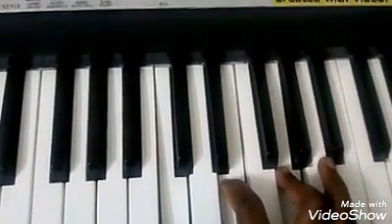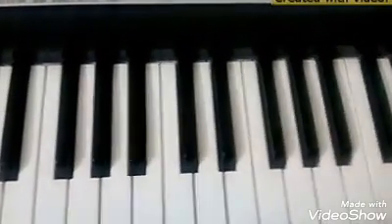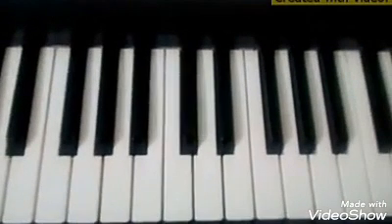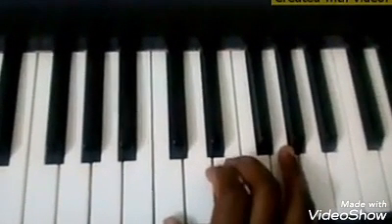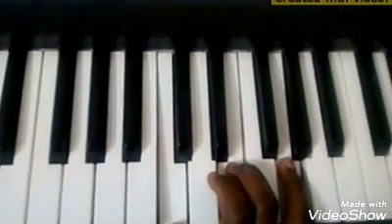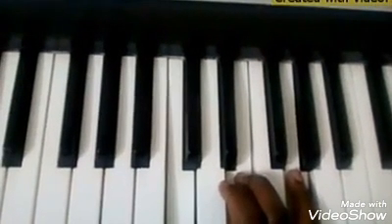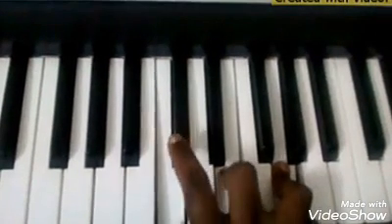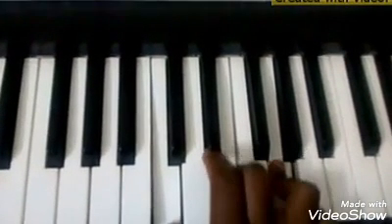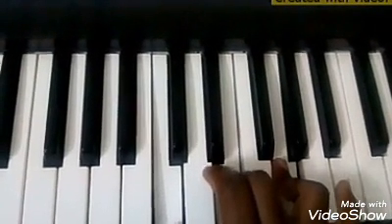So, how do I get a major seventh? For the major seventh, you already know where your C major is. The formula I came up with is 4, 3, 4. That means I count 4 from C, 3, and then I count 4.